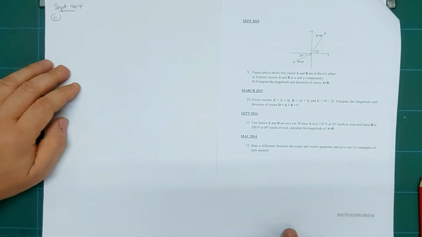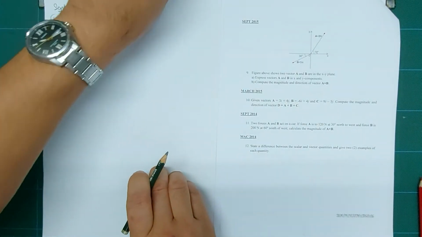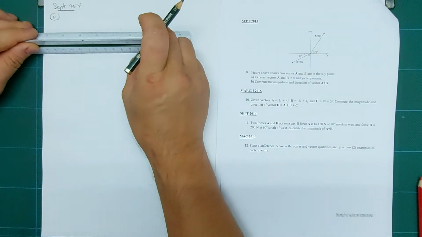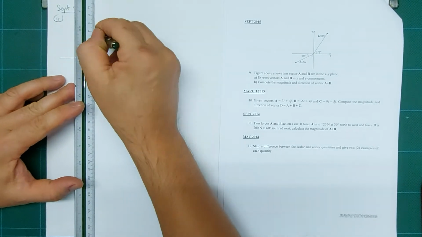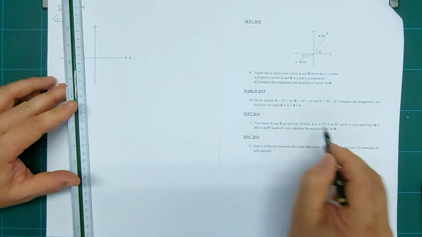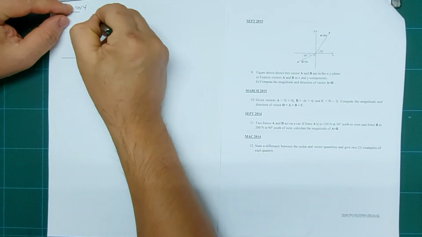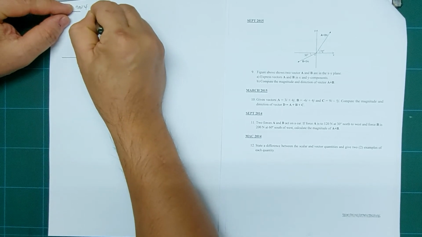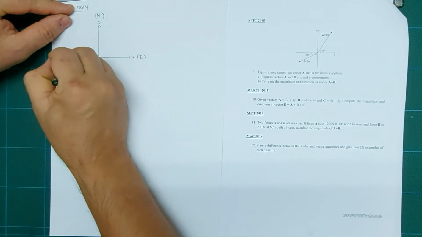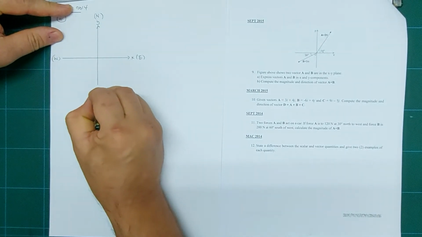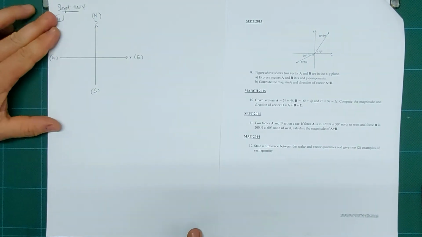If force A is 120 Newton at 30 degrees north of west, we draw that force on the x and y axes. You have to be very clear how to interpret that into a diagram. Our y-axis points to the north, this one is the east, this one is the west, and this one is the south. Whoever doesn't know this, go back to your geography class.